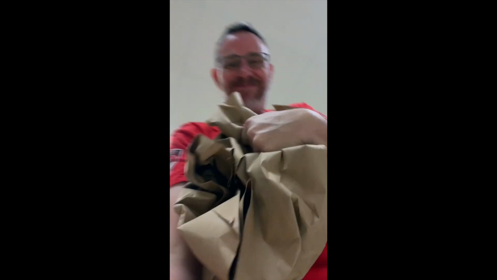Today's activity is going to be, I'm just going to stop the video here and I'm going to do a demonstration. All right, now it's time to do the project. First thing I'm going to do is crumple up this paper. Give it a big old squeeze. All right, got it. Now I got to unwrap it. So now we've got our cave wall.